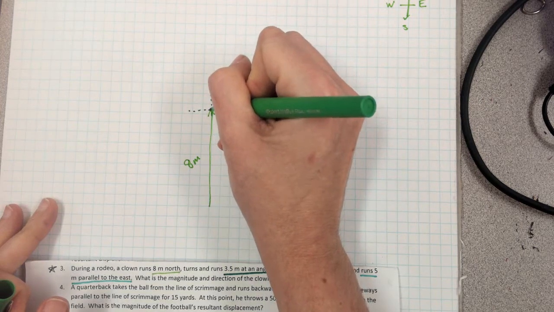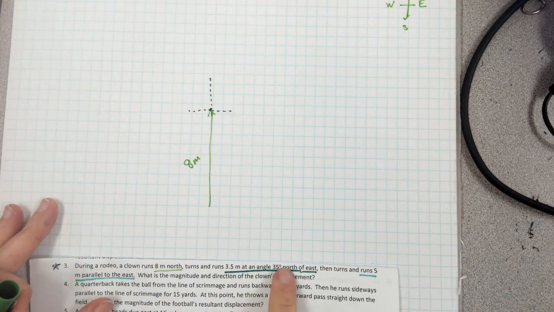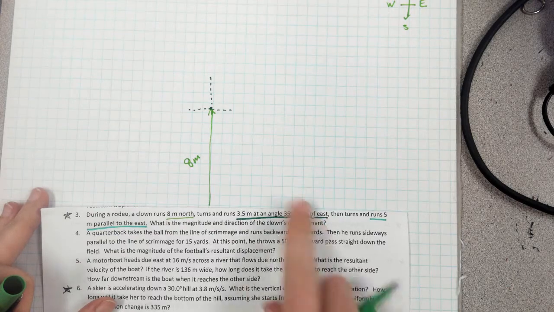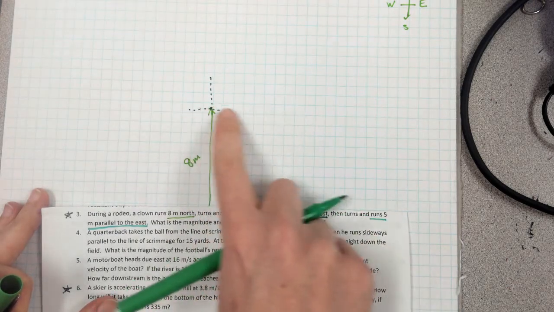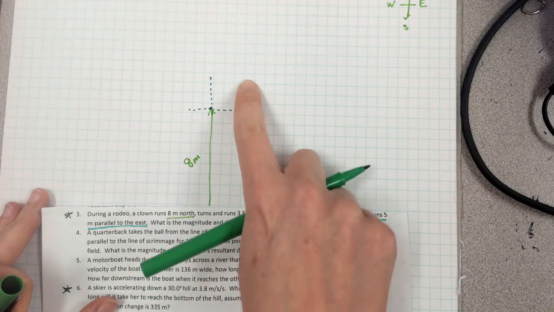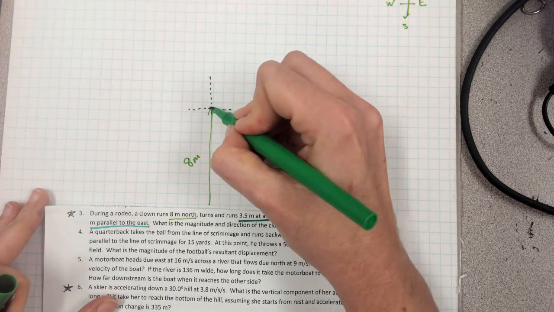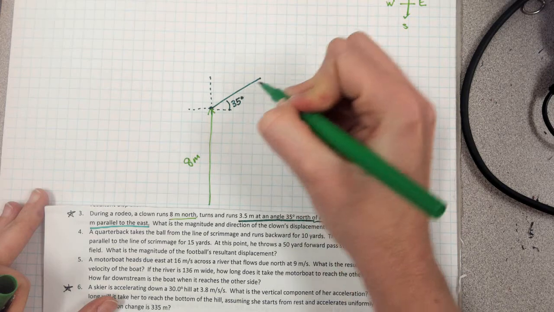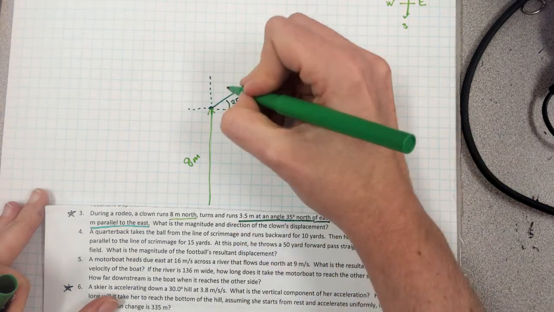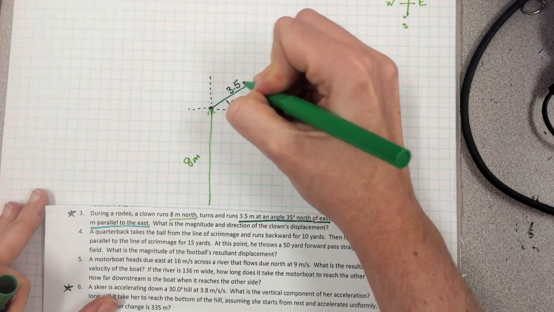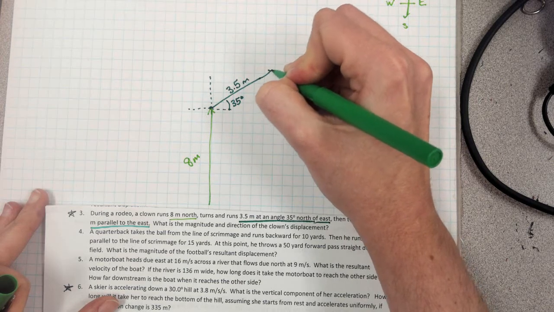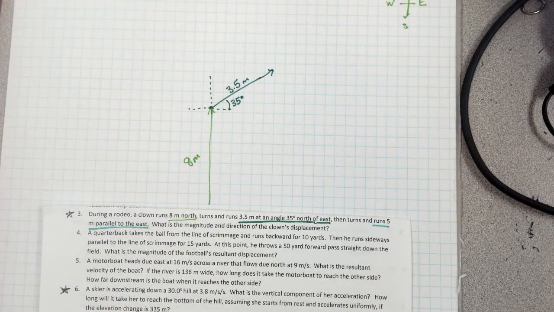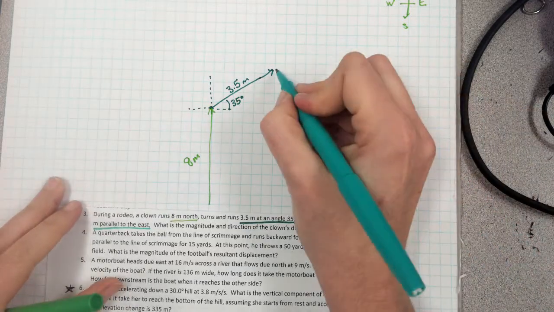So now that our clown is here, he goes north of east. So east is this direction, north of east is this way, and he goes at an angle of 35 degrees north of east, and it says he goes 3.5 meters. And then he runs parallel to east 5 meters.